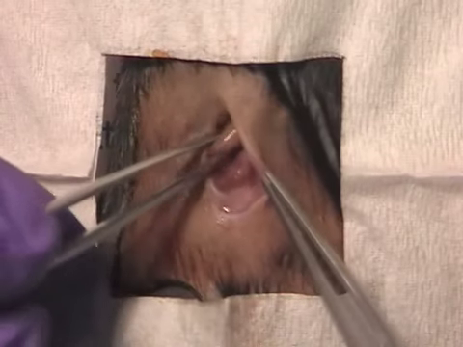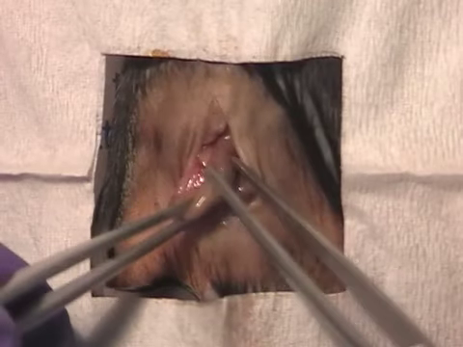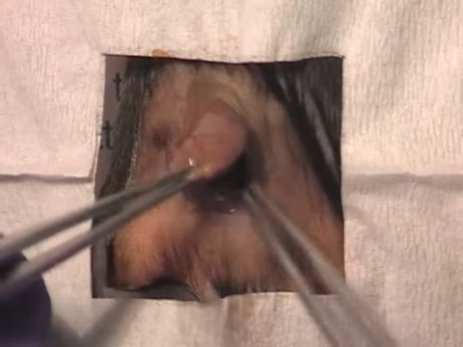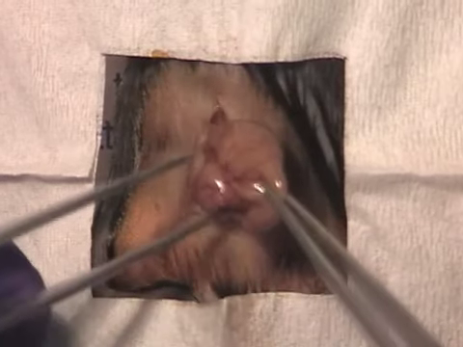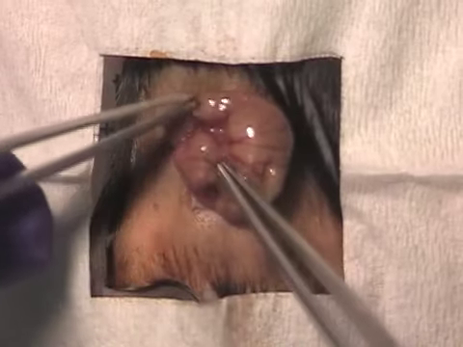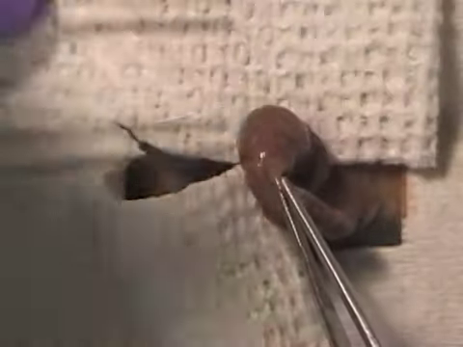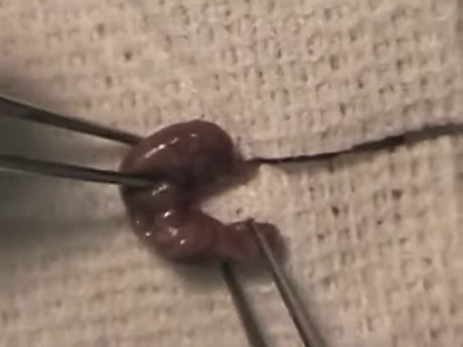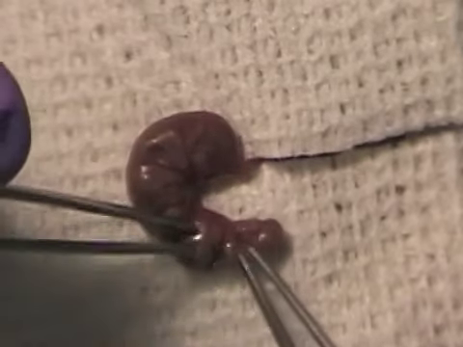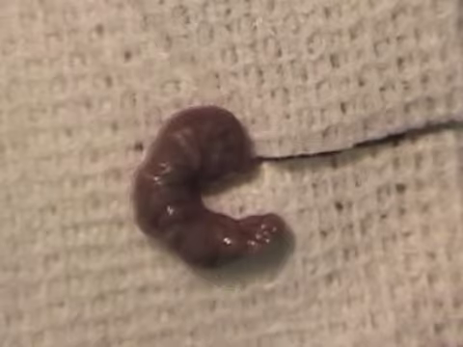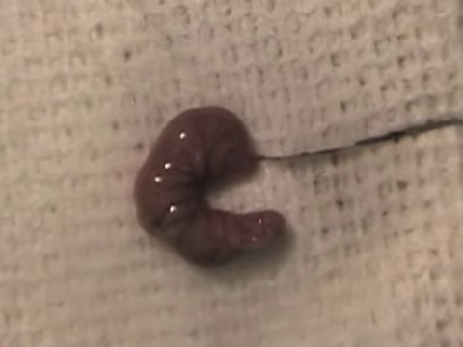The cecum, with its blind-ending pouch, is identified and exteriorized. The cecum is isolated from the rest of the mouse using a pre-cut sterile gauze. Warm saline is used to keep the cecum moist.